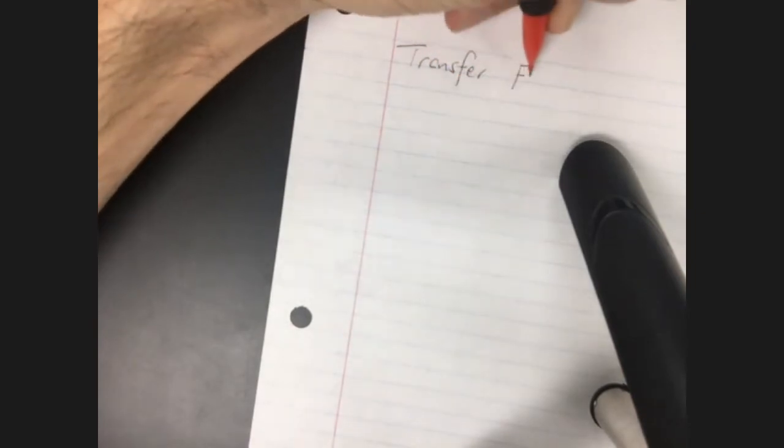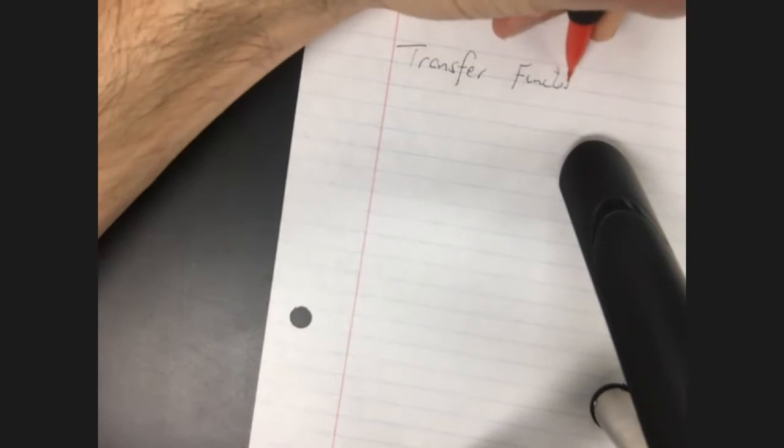All right. So let's look at transfer functions and what they typically look like, what we can usually conclude from looking at a transfer function. So again, let's call it h of s equals y of s over x of s.